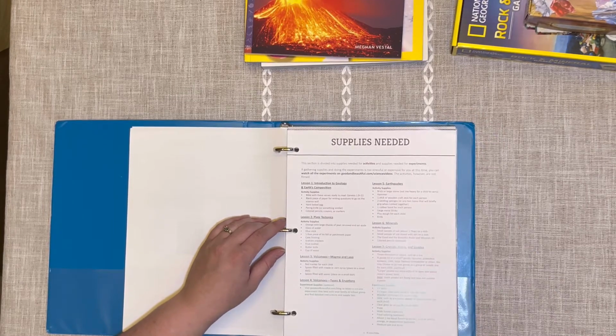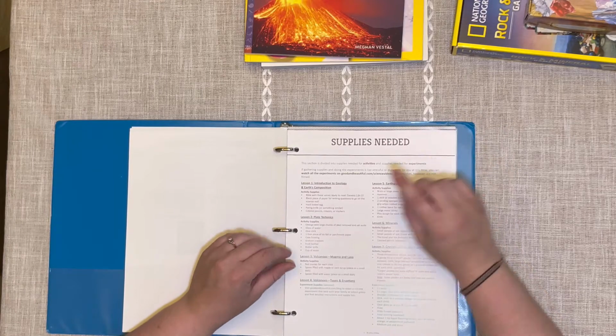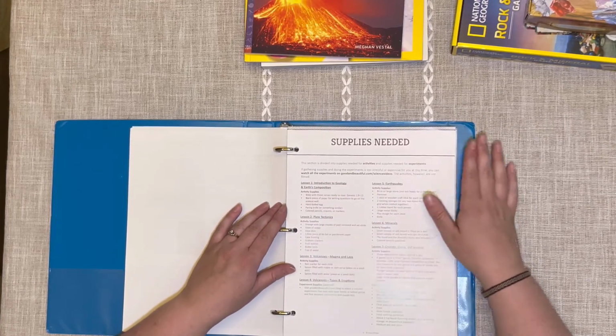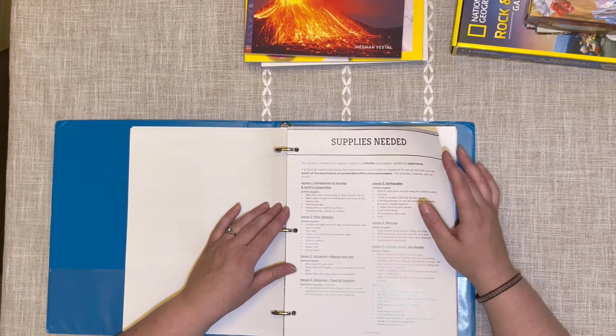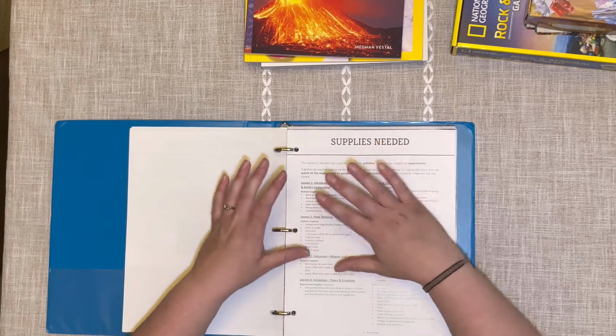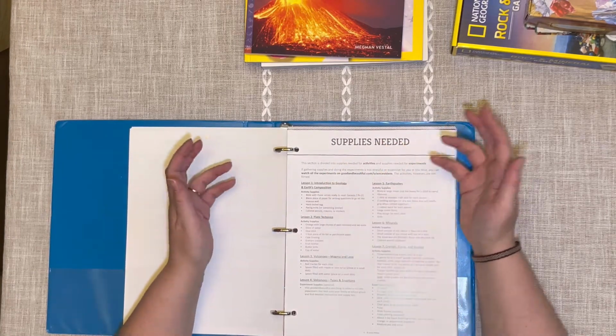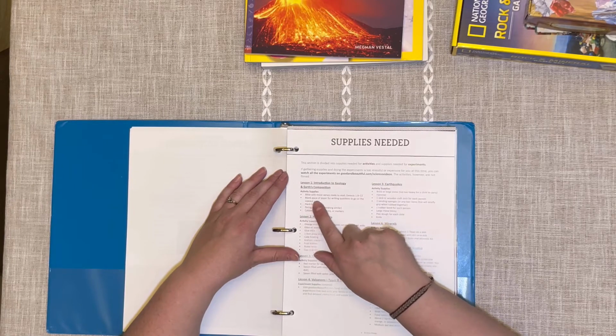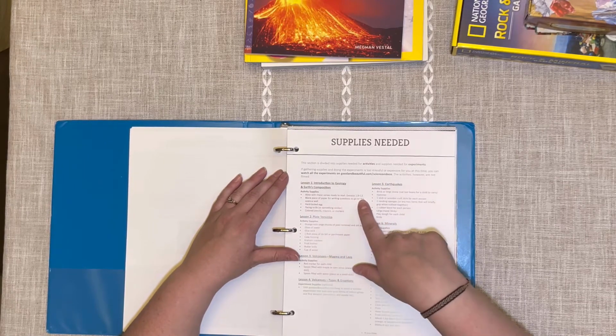One of the things I do want to point out, I just happened to glance and see: The Good and the Beautiful is a Christian company, and so they do occasionally refer to, for example, this one says Bible with these verses ready to read.